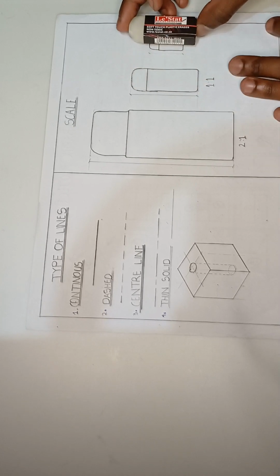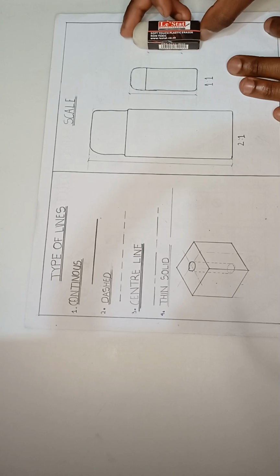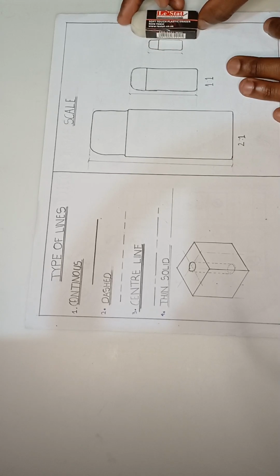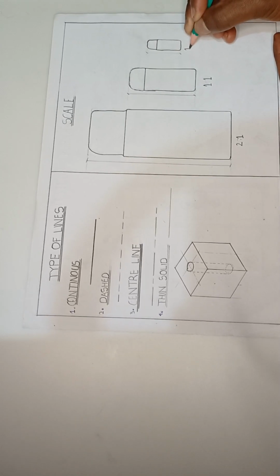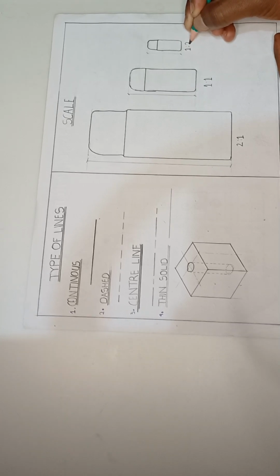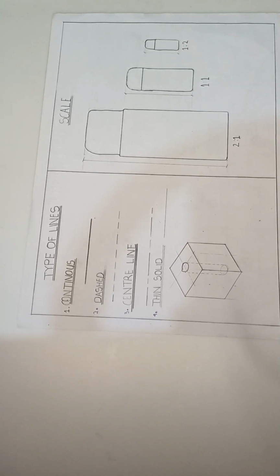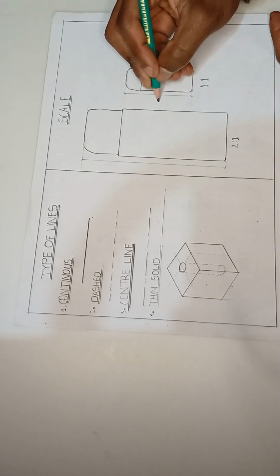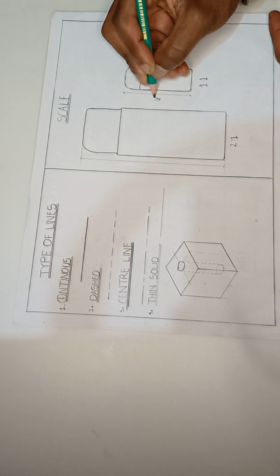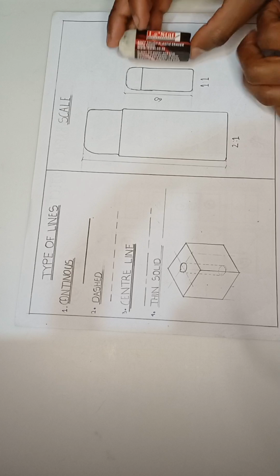Then when you come to this drawing here, you can see that the rubber is bigger than the drawing, meaning this is not an actual size. The scale that is used here is 1:2.